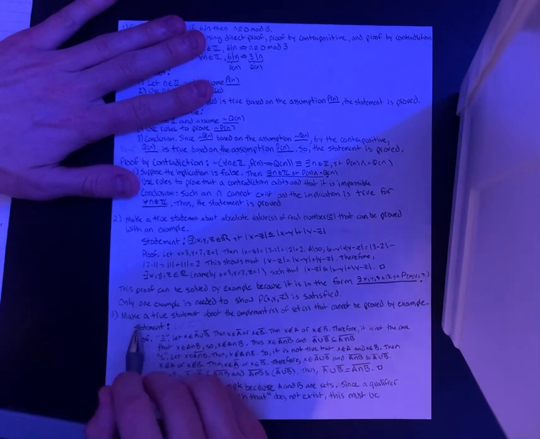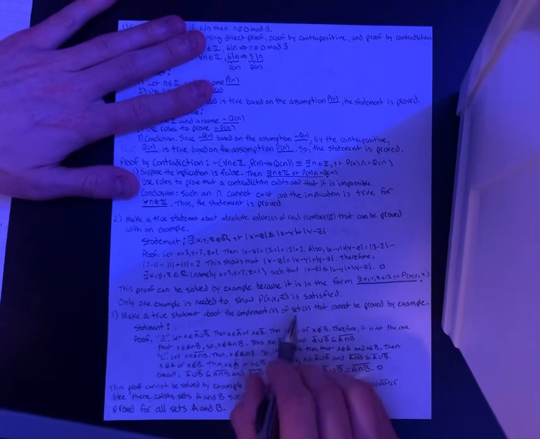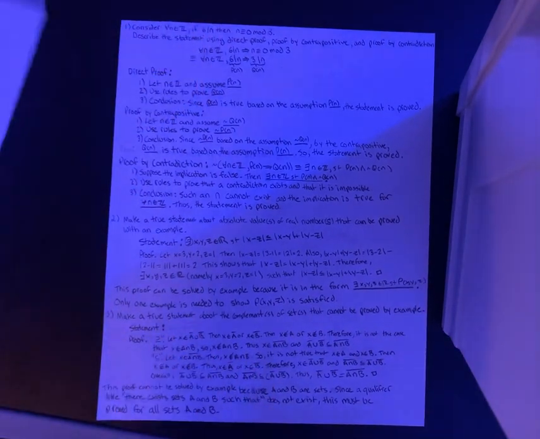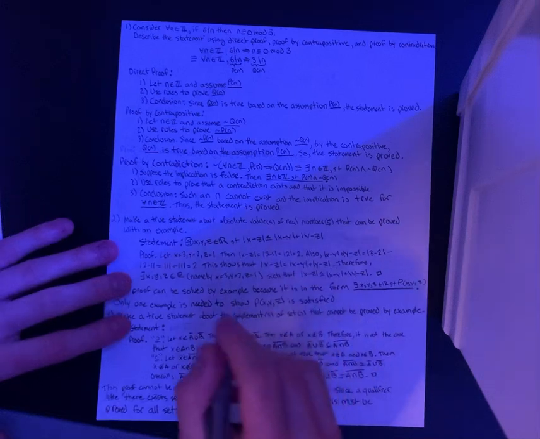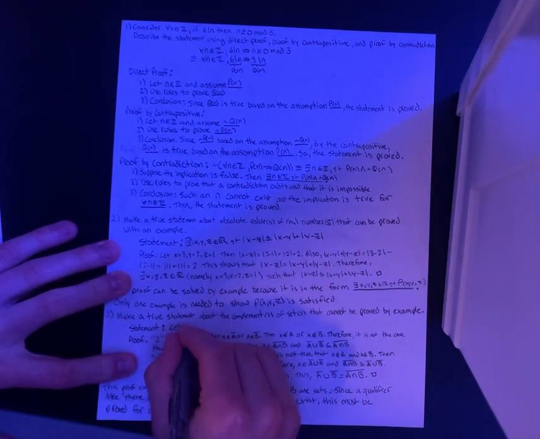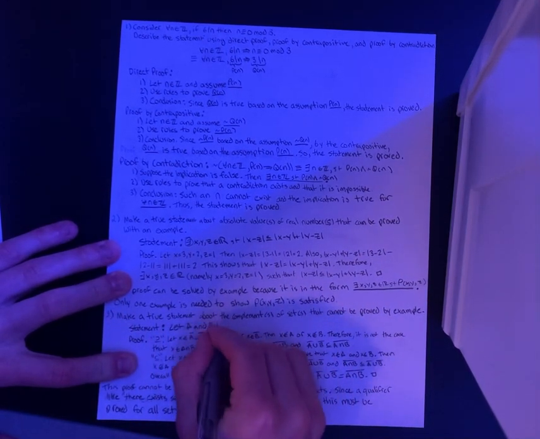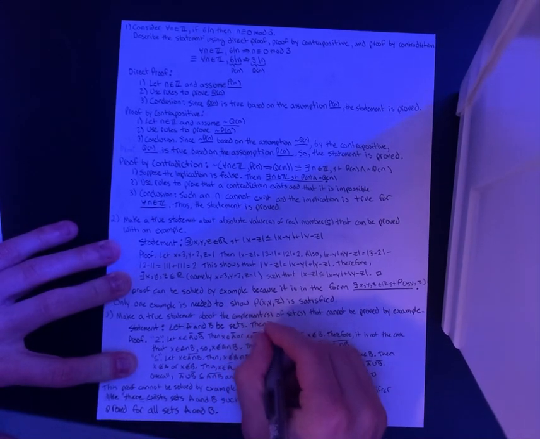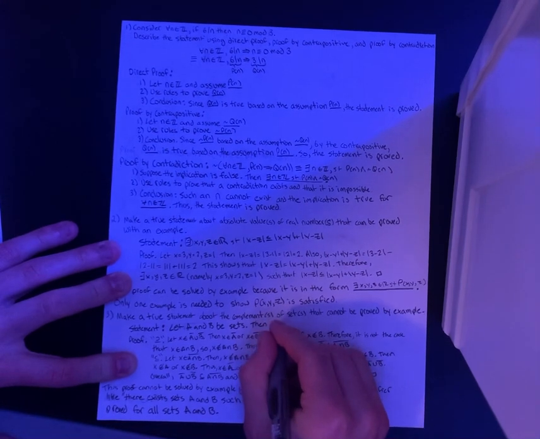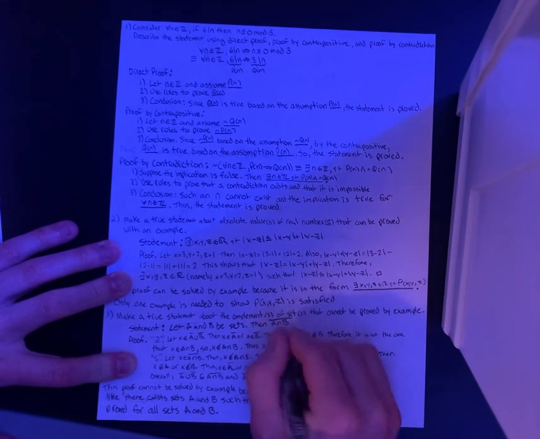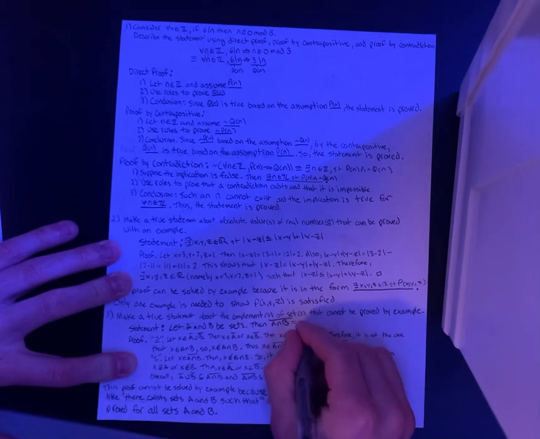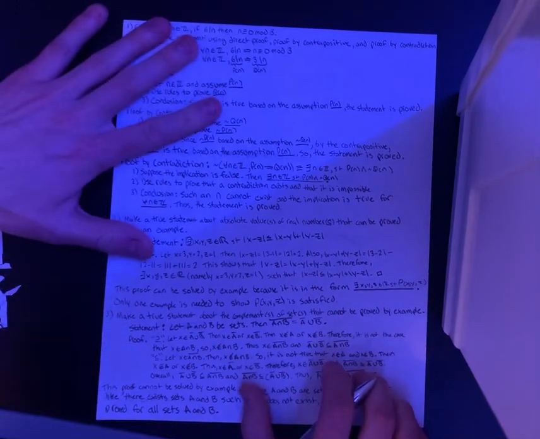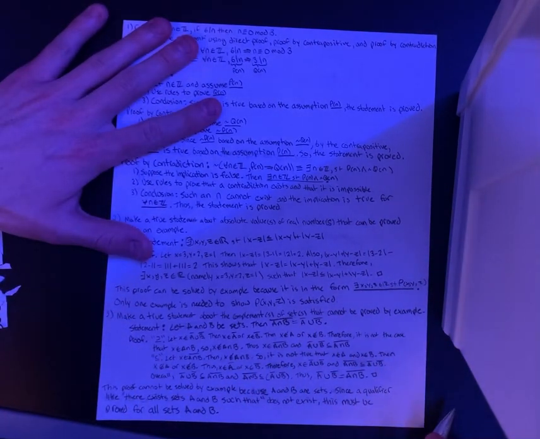For number 3, make a true statement about the complements of sets that cannot be proved by example. So for this one, I will do the statement, let A and B be sets. Then the complement of A intersection B equals the complement of A union B. So again, I have the proof down here, but I won't read through it for time's sake.